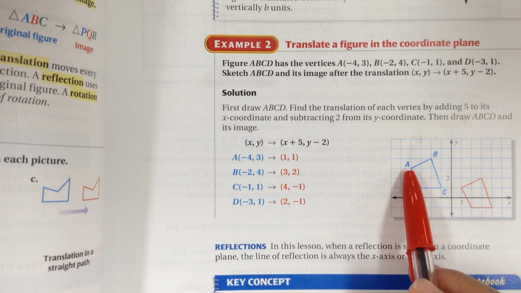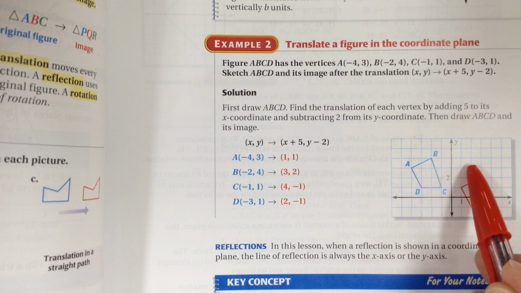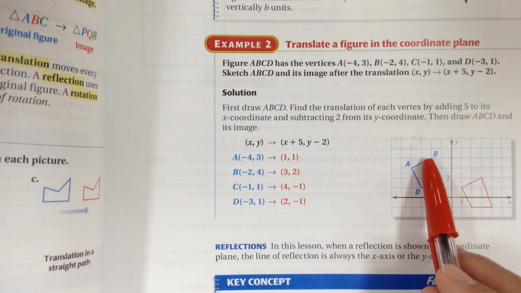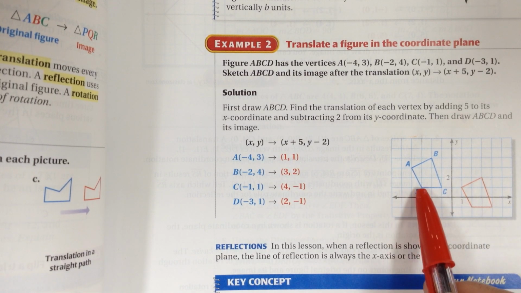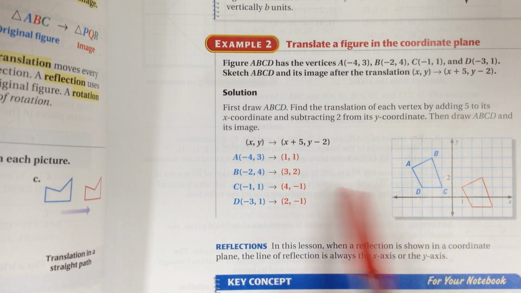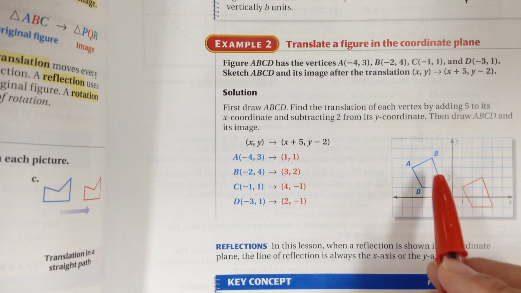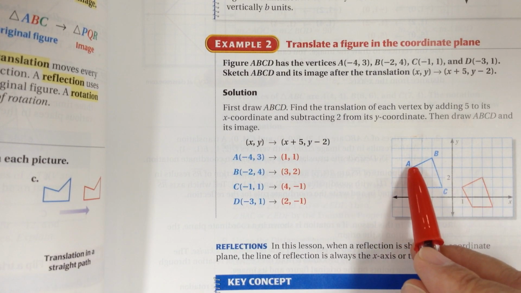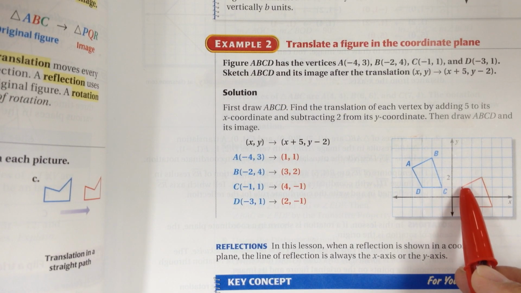So let's do A. You go 1, 2, 3, 4, 5 to the right, and down 1, 2. See that? B, again you go 5, 2. Point C, you go 5, 2. D, you go to the right 5 and down 2. So again, that's what it's saying. If you do it by geometry, you can count the squares, and that's how you locate a point.